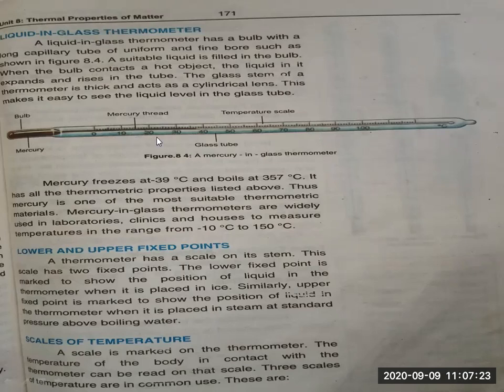So wherever the mercury stops, you can read from this, because this is placed in the glass, so you can easily see the column of the mercury. Mercury has, as I told you, a low freezing point. Its melting point is minus 39 degrees Celsius, and its boiling point is very high. Its freezing point is minus 39 degrees Celsius. The mercury freezes at minus 39 degrees Celsius, while its boiling point is 357 degrees Celsius.